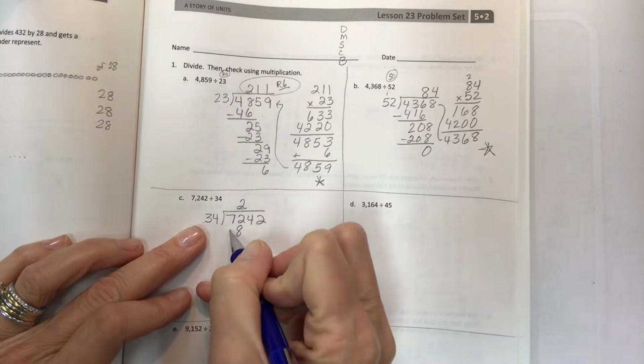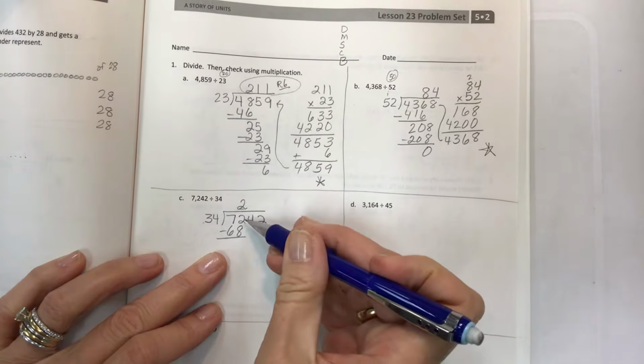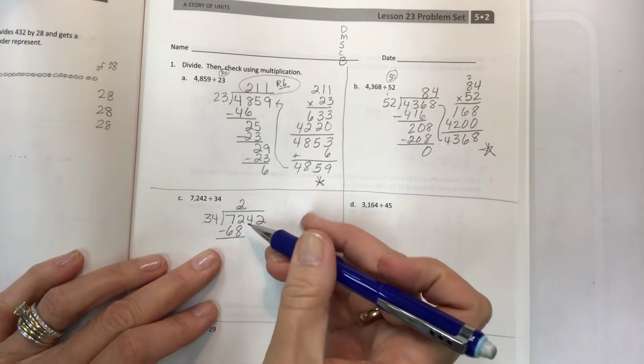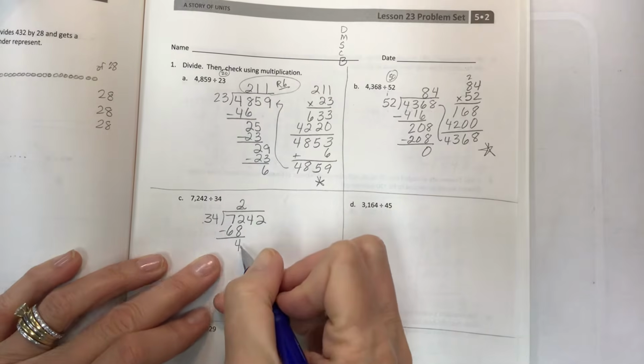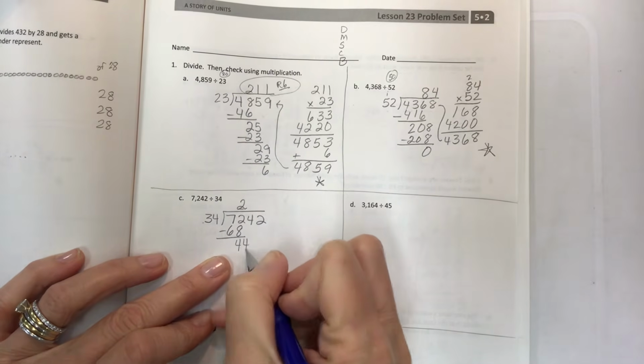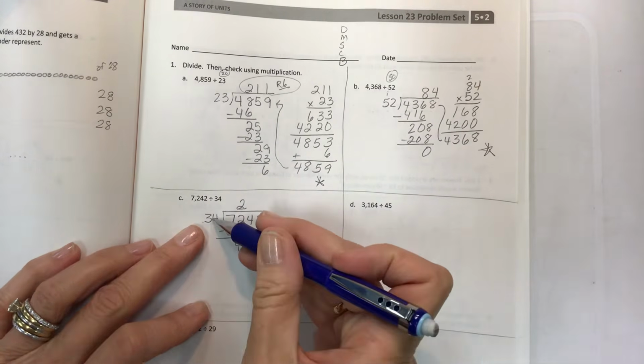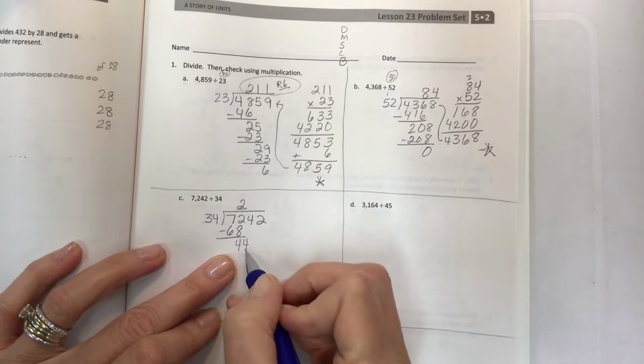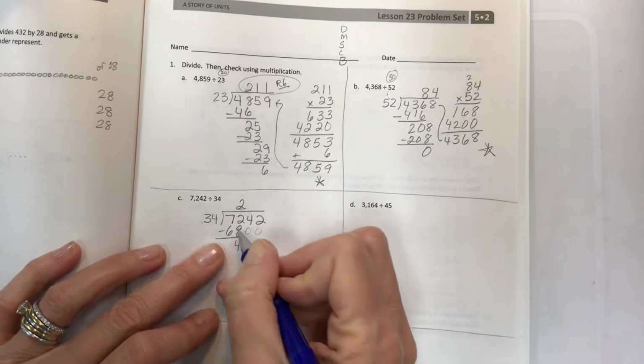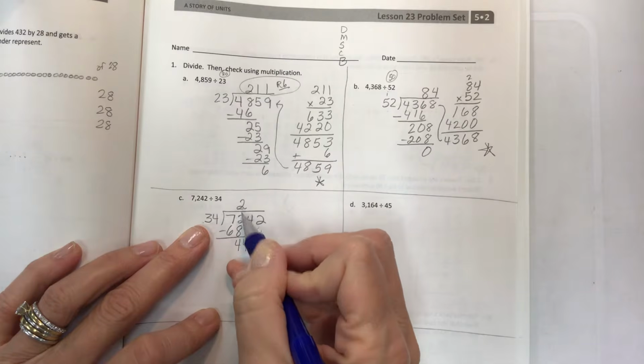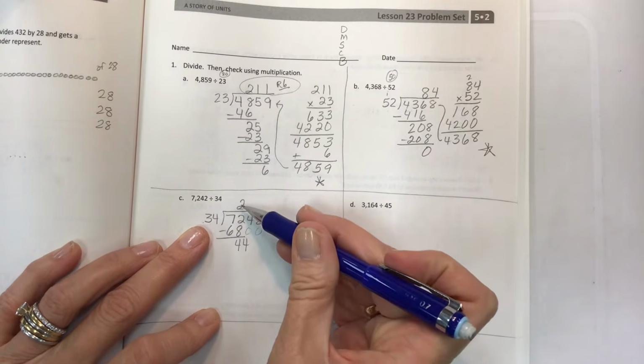2 times 3, there's your 6. Okay, so what I want to have is less than 72. So 4 is the remainder, bring down your 4. So I now have 44 divided by 34. It's not just 44. I mean, this is really 68 hundredths when divided by 34, and I get 2.